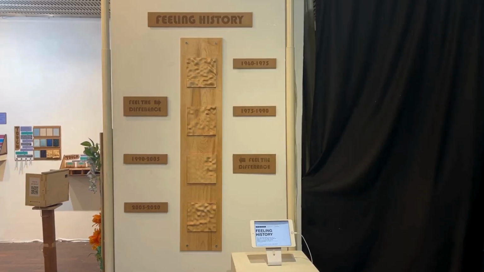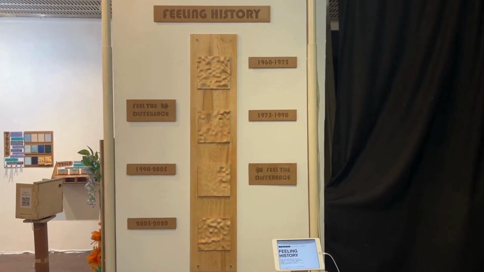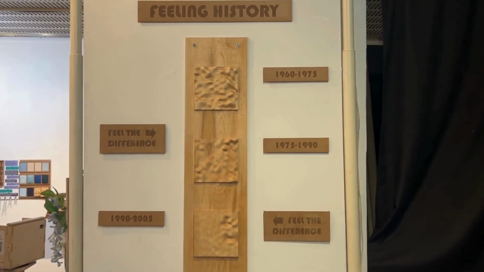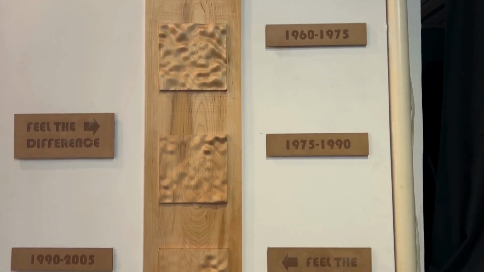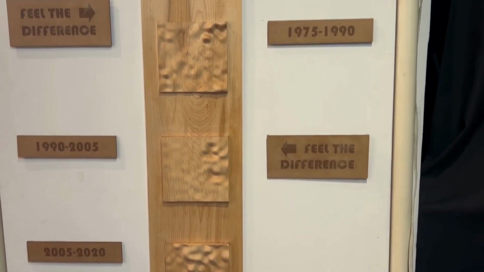Going forward, I think if I was to change something, instead of using a visual prompt as an iPad, I would probably use something more audio based. But other than that, I think it was a pretty good exhibition.